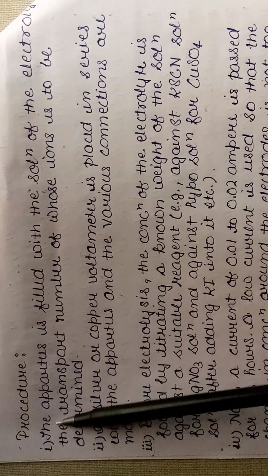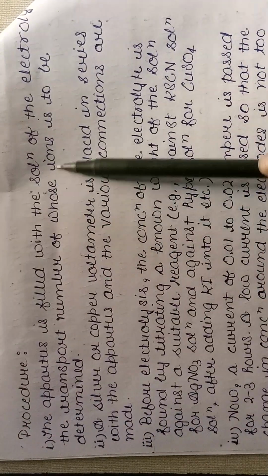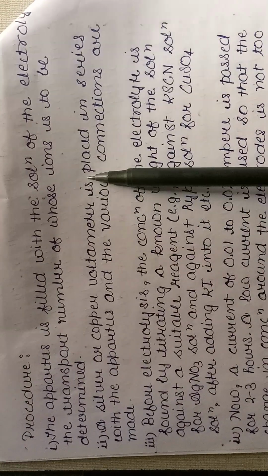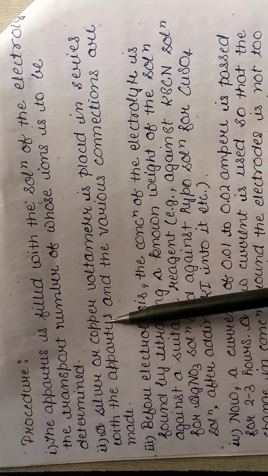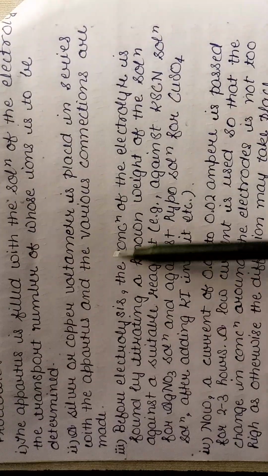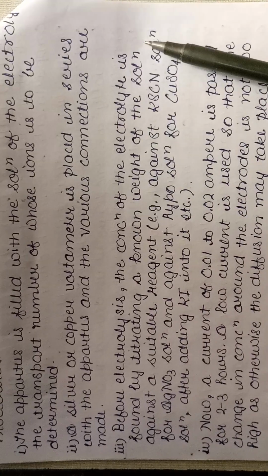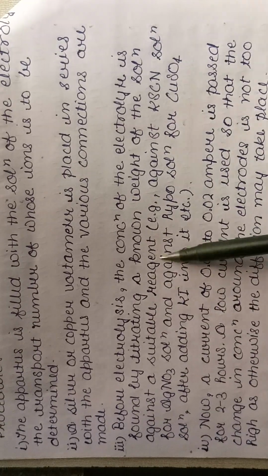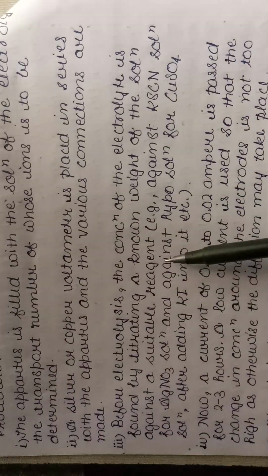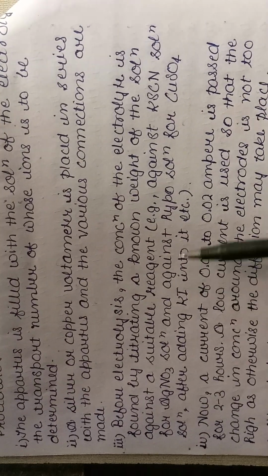The procedure for this is that first the apparatus is filled with the solution of the electrolyte, the transport number of whose ions is to be determined. A silver or copper voltmeter is placed in series with the apparatus and the various connections are made. Before electrolysis, the concentration of the electrolyte is found by titrating a known weight of the solution against a suitable reagent, for example against KSCN solution for AgNO3 solution and against hypo solution for CuSO4 solution after adding KI into it, etc.